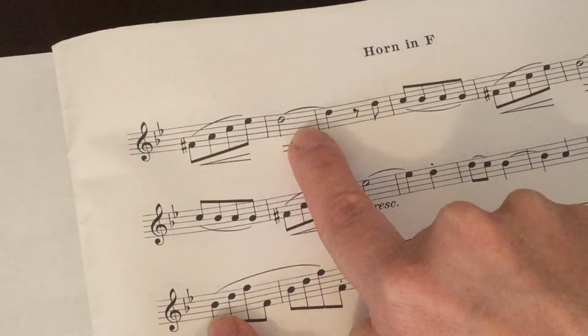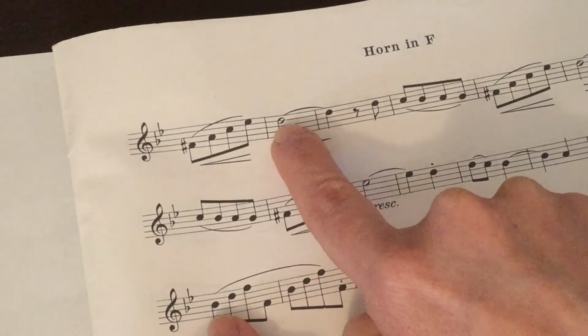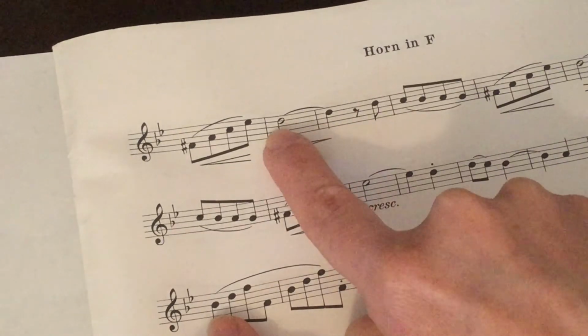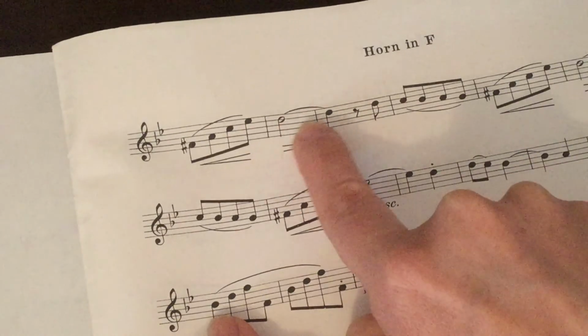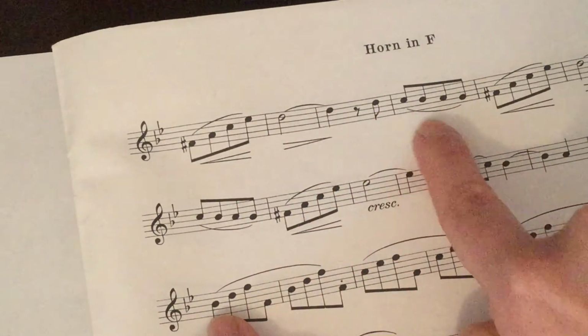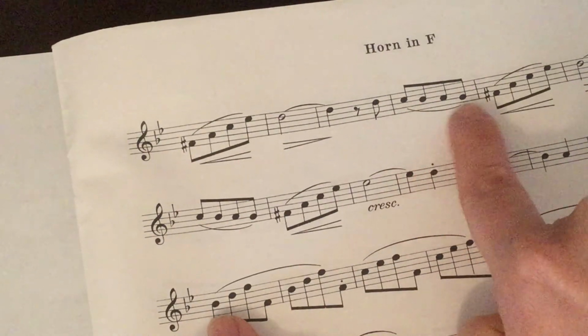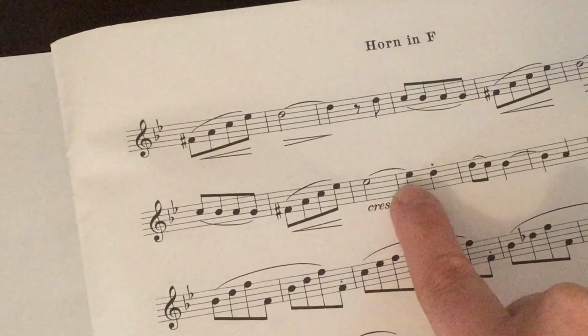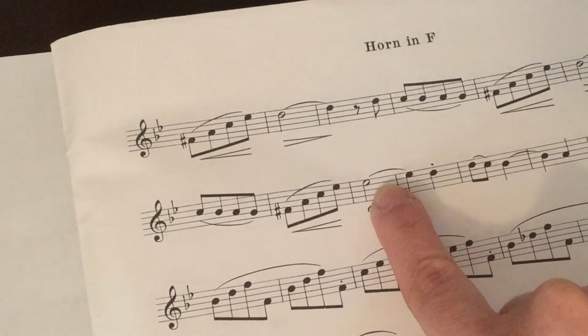It's a tie. How do you know? Because the notes that are connected are on the same line. So they're the same notes, so it's a tie. So you just add them. How about over here, slur or tie? Slur, because the notes are different. Last one, slur or tie? I hope you said tie.